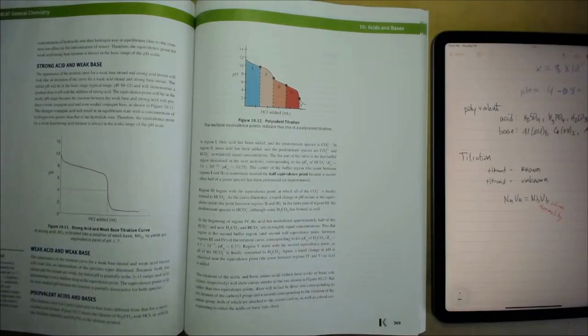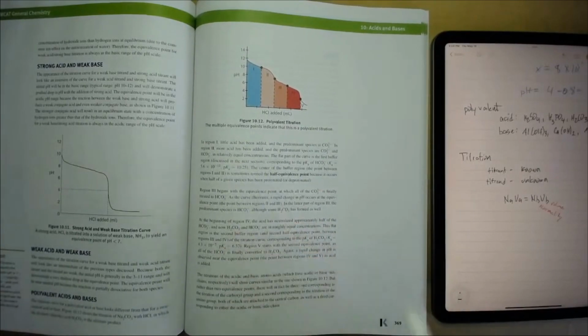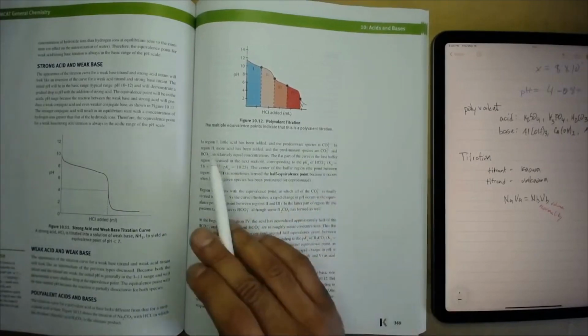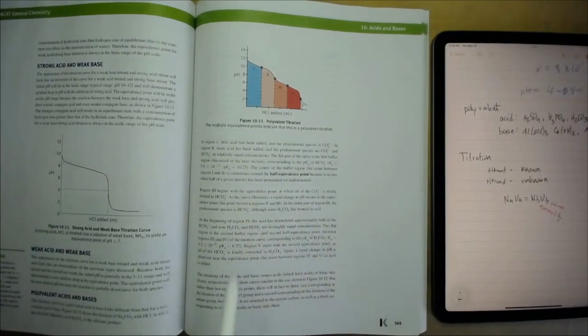Polyvalent acids and bases. The titration curve for polyvalent acids or bases looks different from that for a monovalent acid or base. Figure 10.12 shows the titration of Na2CO3 with HCl, in which the divalent diprotic acid H2CO3 is the ultimate product. In region 1, little acid has been added and the predominant species is CO3. In region 2, more acid has been added and the predominant species are CO3 and HCO3 in relatively equal concentrations.